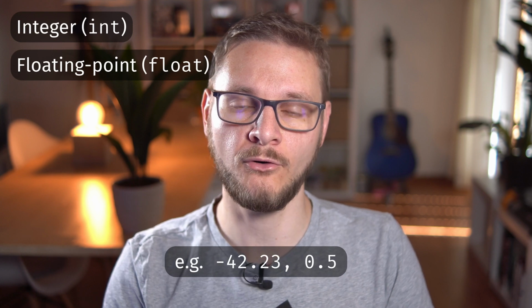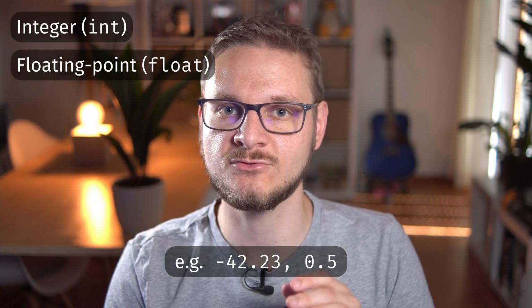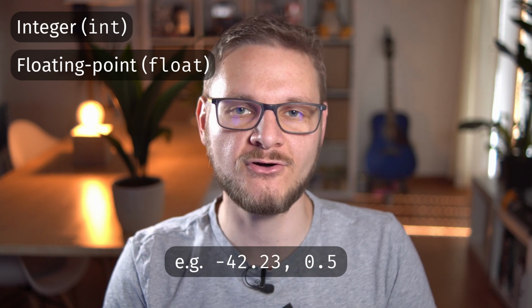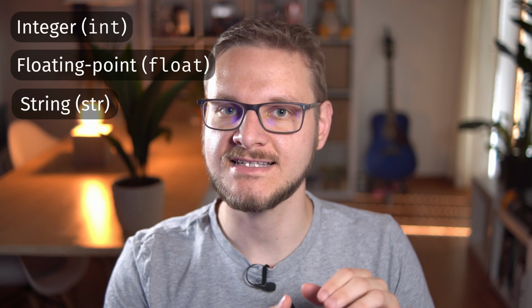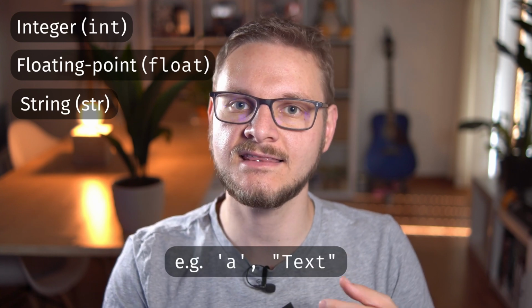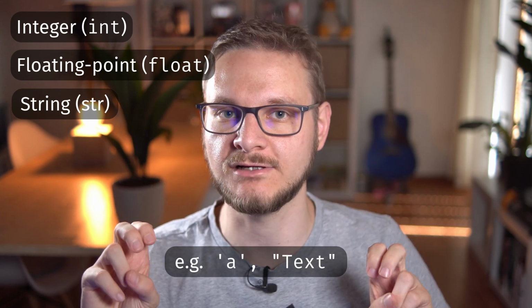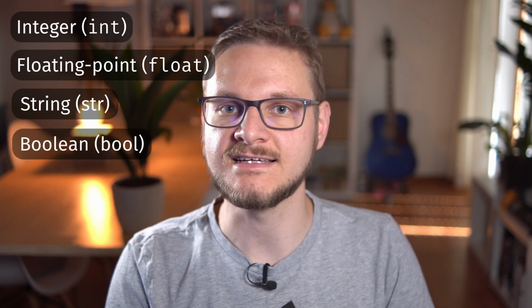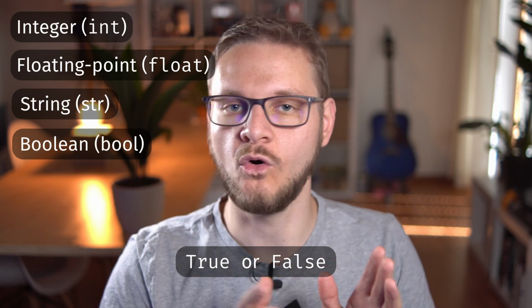The next one is floating point, or short float, which stores every number that has a decimal point like -42.23 or 0.5. The name float is derived from how such a number is stored in a computer, and I'm going to talk about that in a later video. The next one is string, that stores single letters or whole text in a variable, and those have to be enclosed in single quotes or double quotes. And the last one is boolean, or short bool, which stores either that a statement is true or false.